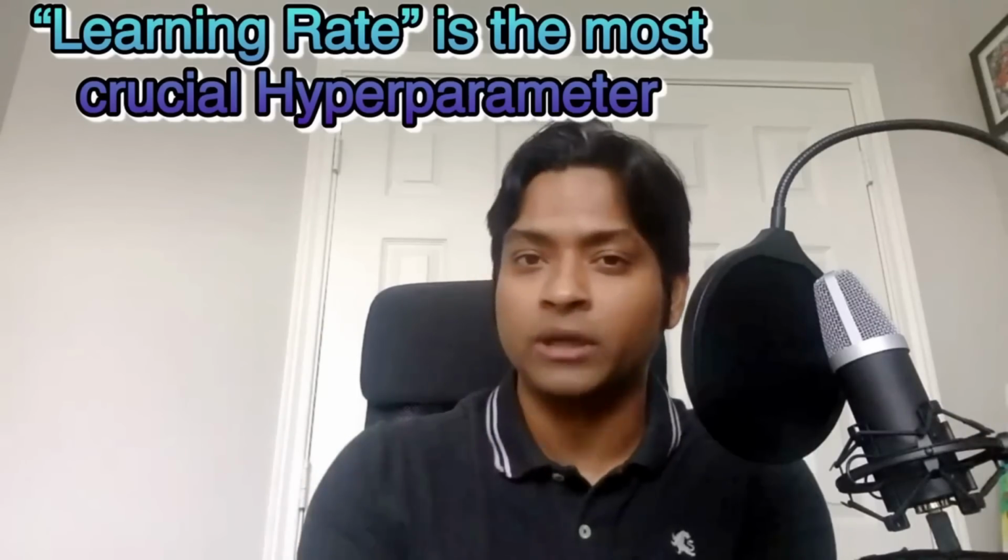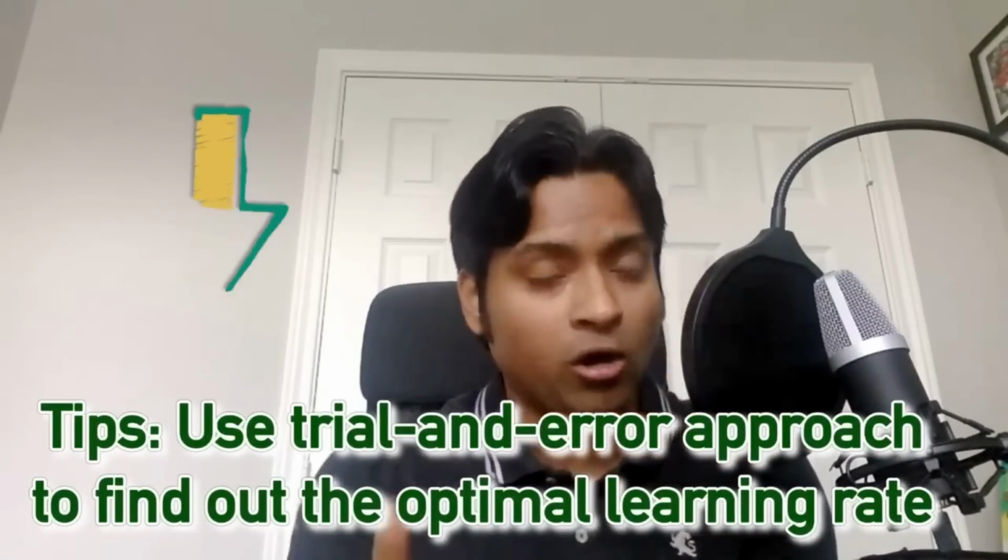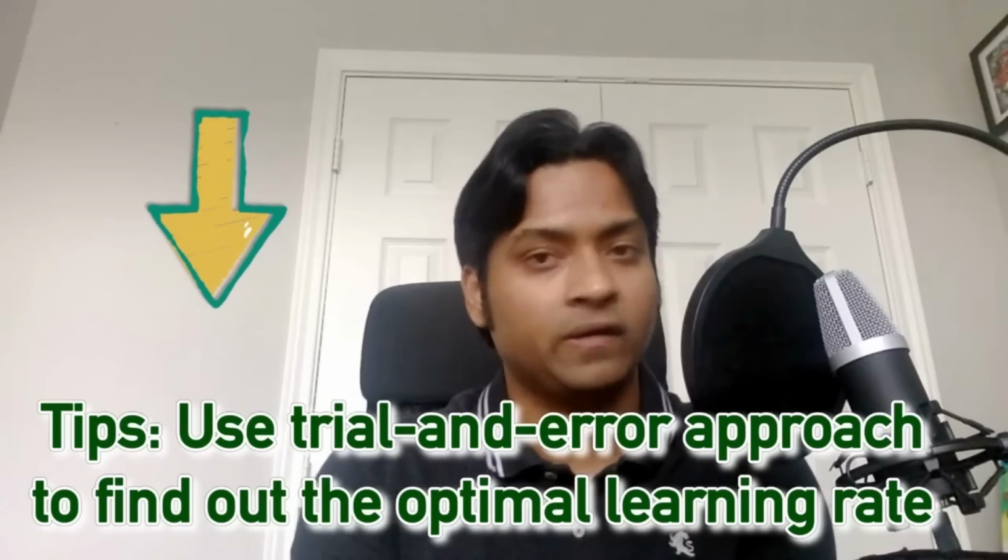But we actually have to follow some trial and error approach to find out the optimal learning rate that will help improve the performance of your neural network model. So always watch out for learning rate, because that could be a game changer for your neural network model. So let's move to the next section to learn about more hyperparameters.